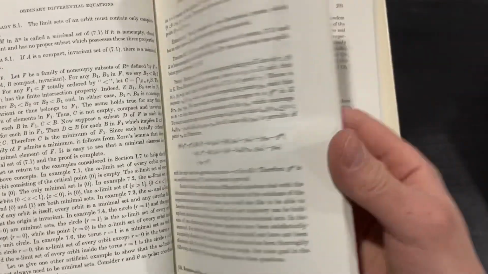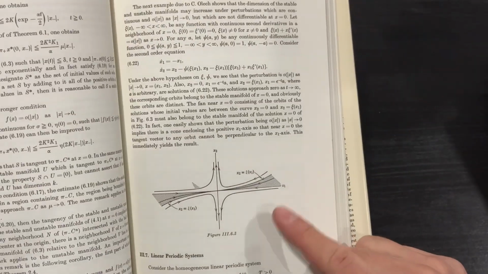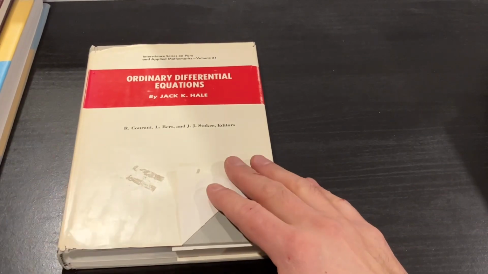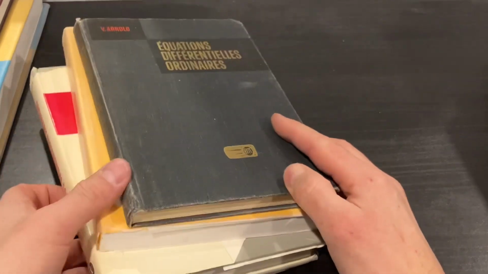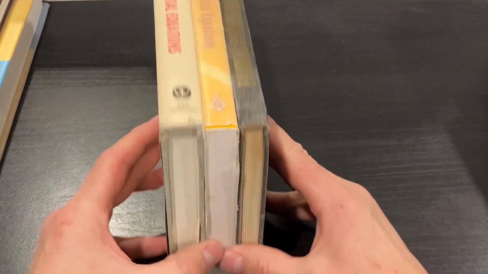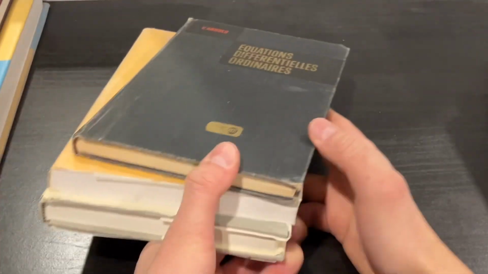So as you can see, this book is geared toward the analysis of phase portraits in the smooth category, okay? So these 2 books down here, I say 2 because this is the same book actually by Arnold, they move along the category of smooth systems.